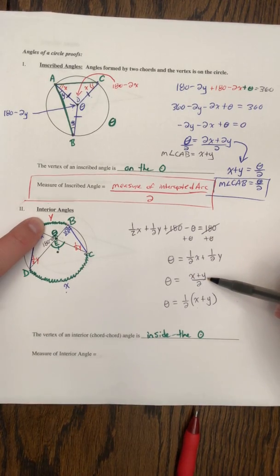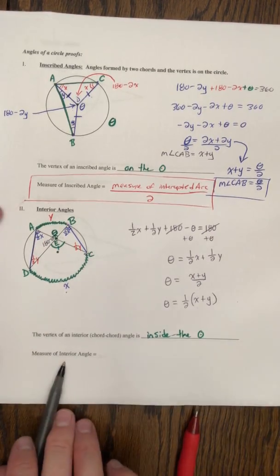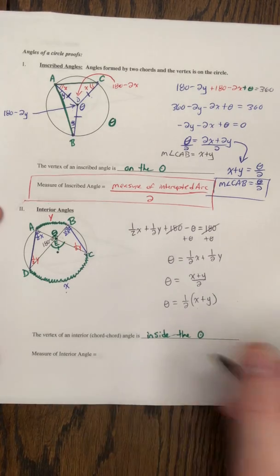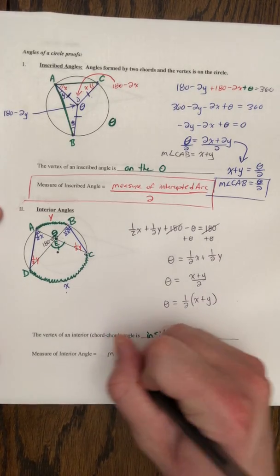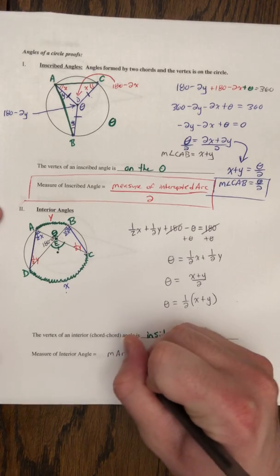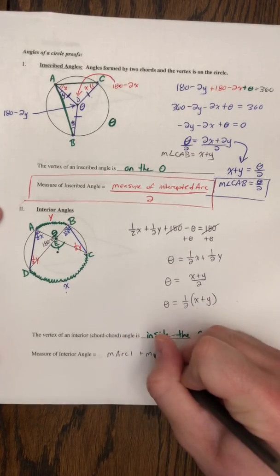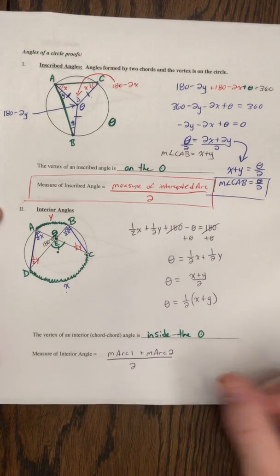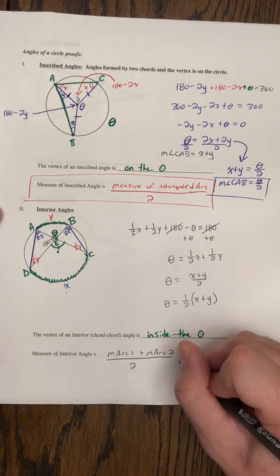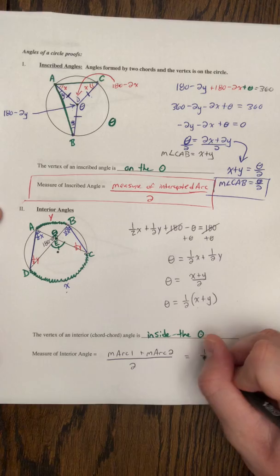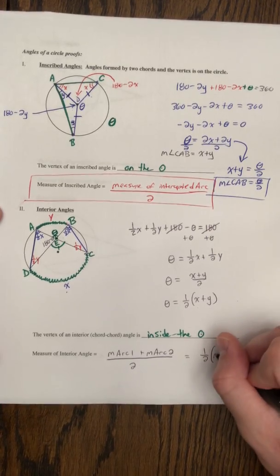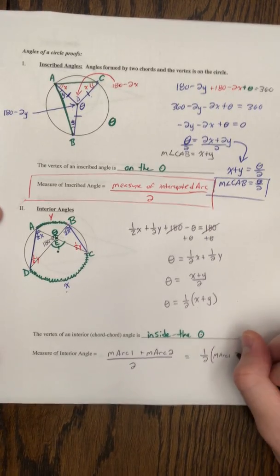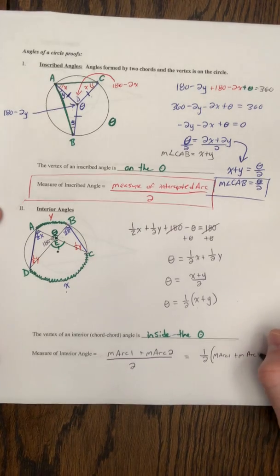So when I write it out in words, the measure of the interior angle is equal to the measure of arc 1 plus the measure of arc 2 divided by 2, or, in everyday language, this is the same as 1/2 the measure of arc 1 plus the measure of arc 2.